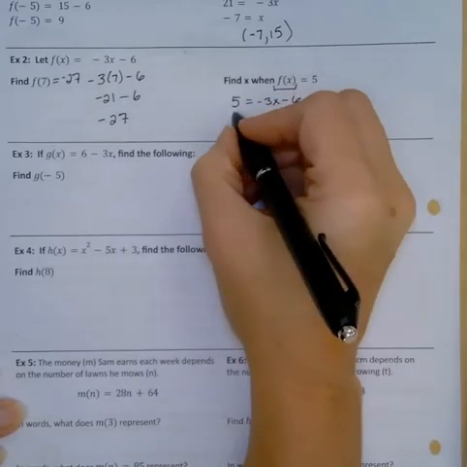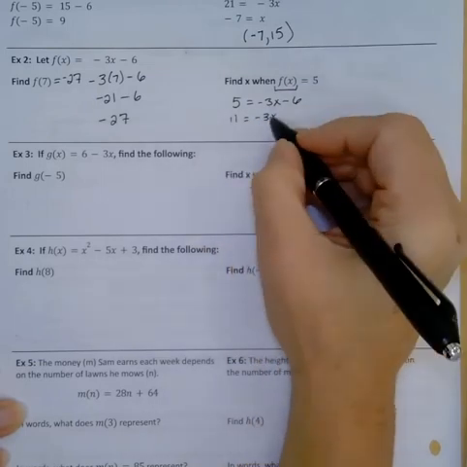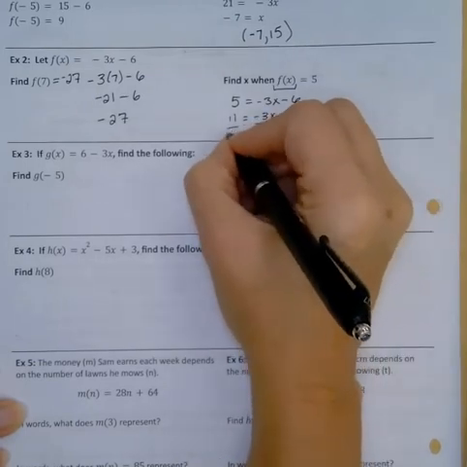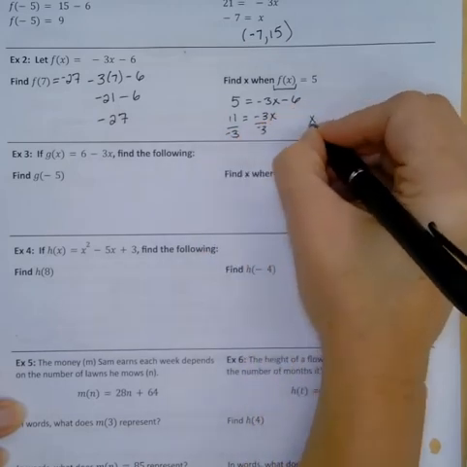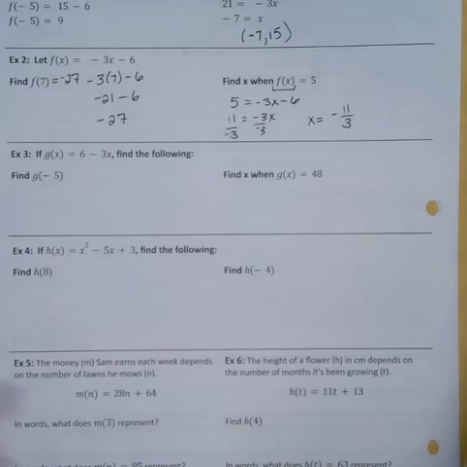I'll add 6 to each side, and then I will divide each side by negative 3. So I get x equals negative 11 thirds. Please get that negative out of that denominator. All right, try some of these other questions and pop back over to check your answers.